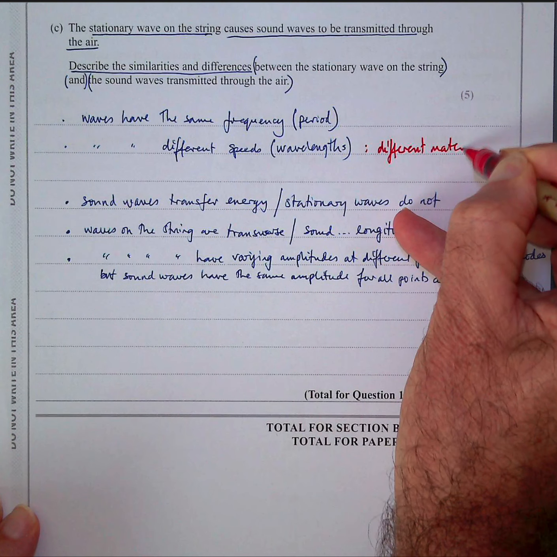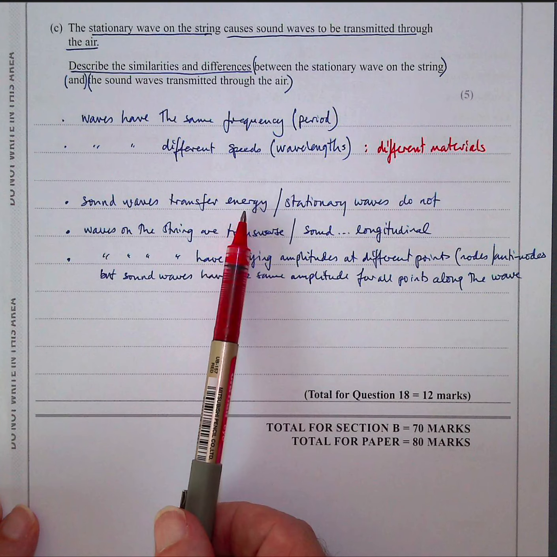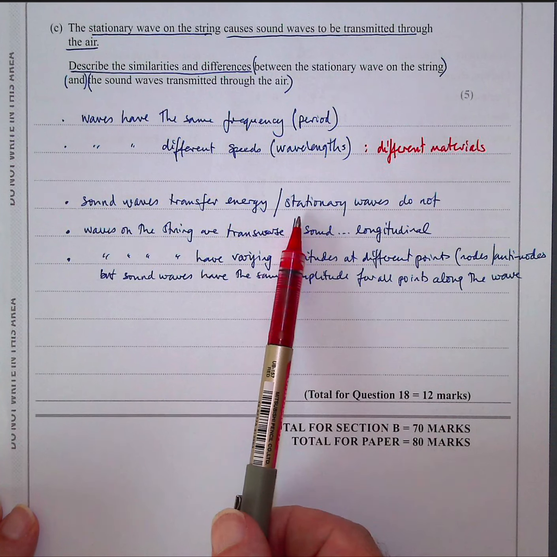Remember, even in sound, the speed of sound in air is much slower than in water, whereas in air it is 330 meters per second, in water it is about 1600 meters per second, and in metals, as we saw before, it is about 5000 plus. So sound waves transfer energy, but stationary waves do not.